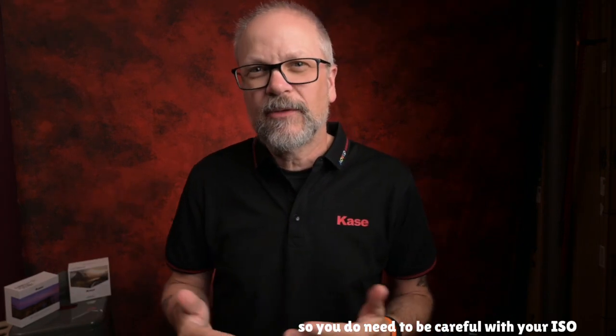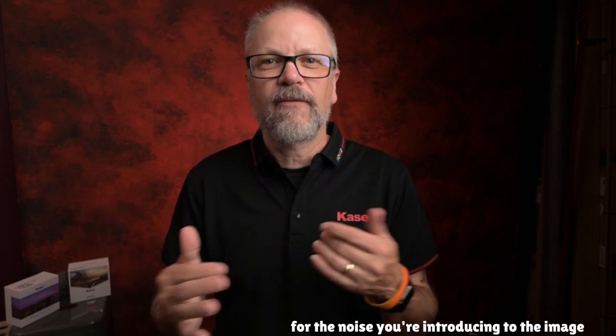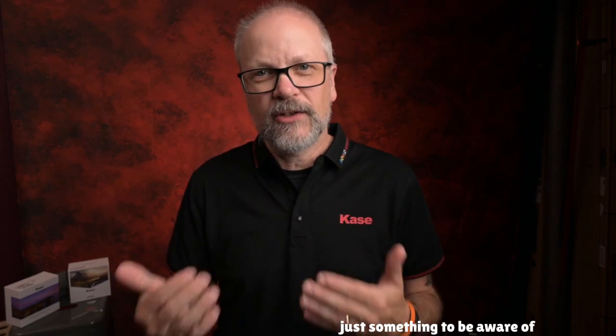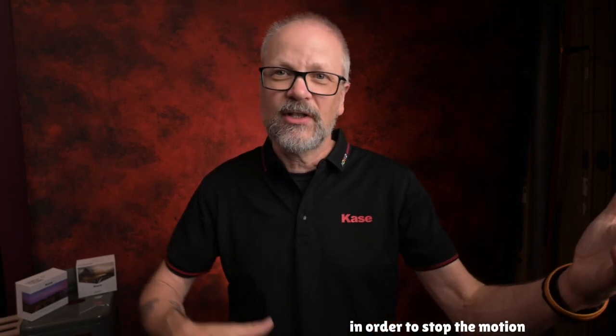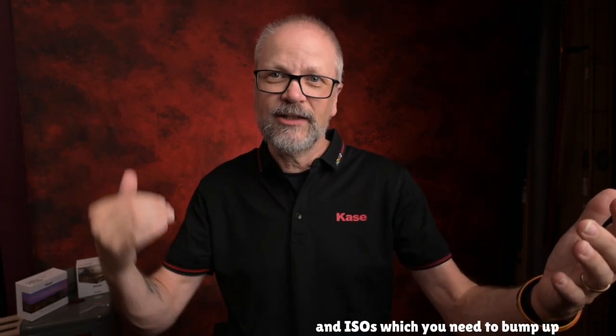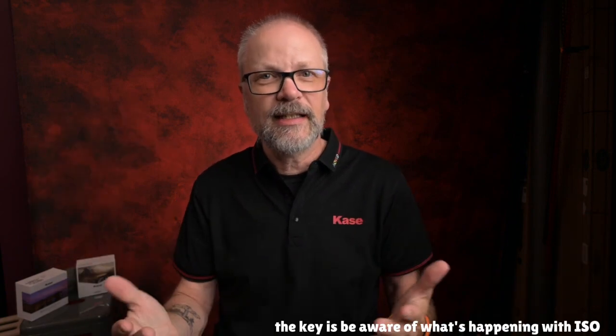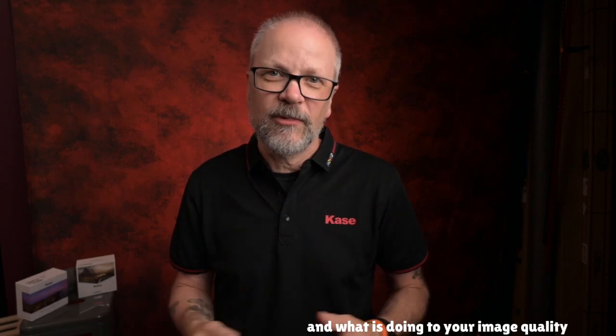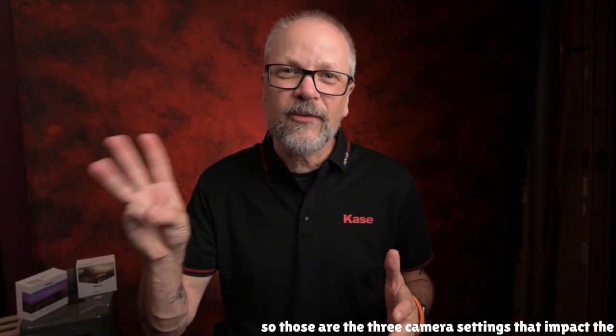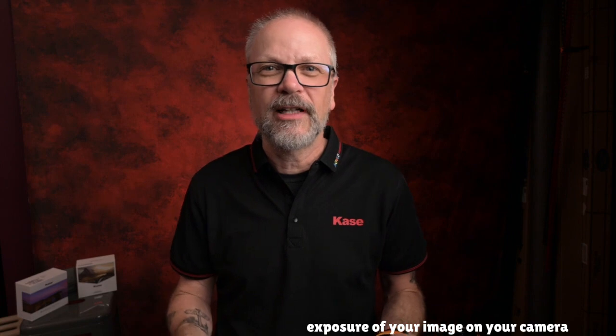So you do need to be careful with your ISO if you boost it too high for the noise you're introducing to the image, just something to be aware of. But if it's what you need to do in order to stop the motion and get the depth of field you want, and ISO is what you need to bump up, it's fine to do it. The key is be aware of what's happening with ISO when you turn it up and what it's doing to your image quality. So those are the three camera settings that impact the exposure of your image on your camera: shutter speed, aperture, and ISO.